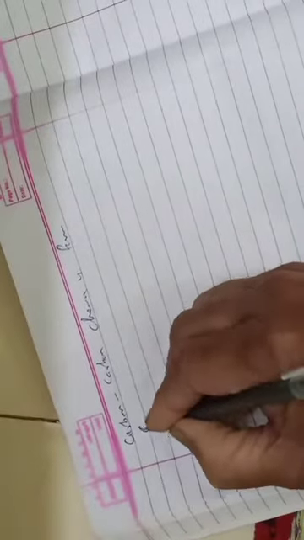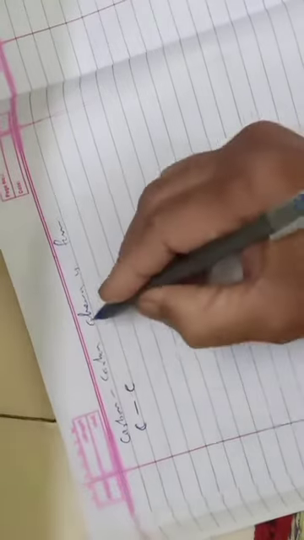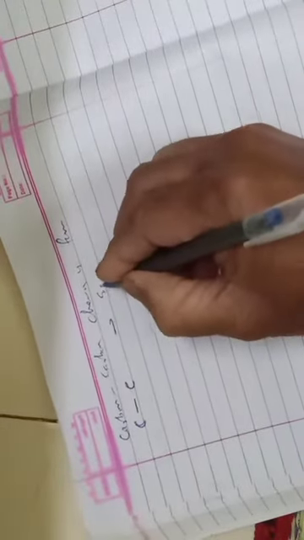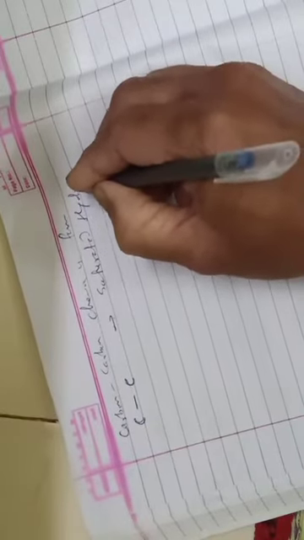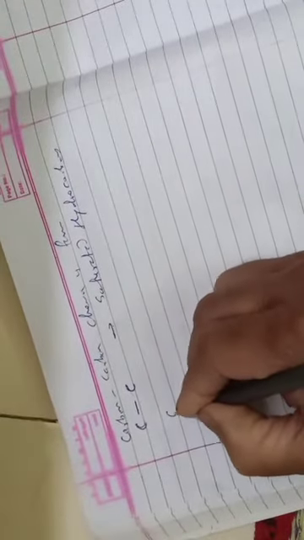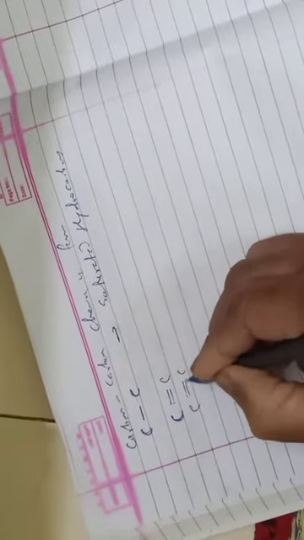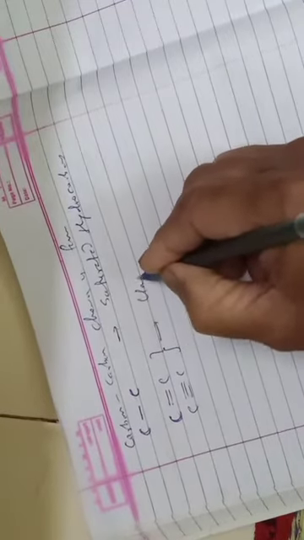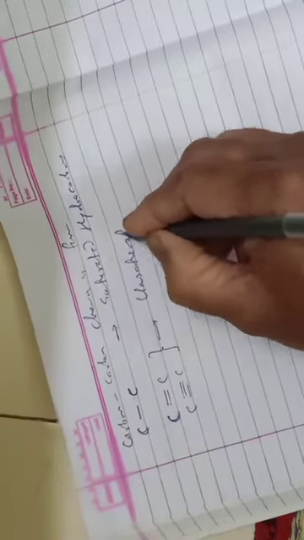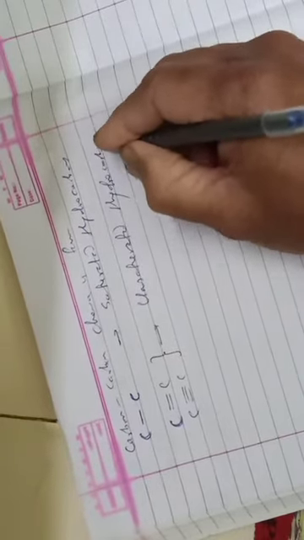When between carbon and carbon there is a single bond, these carbon compounds are called saturated hydrocarbons. And when between carbon and carbon there is a double bond or a triple bond, such compounds are called unsaturated hydrocarbons.